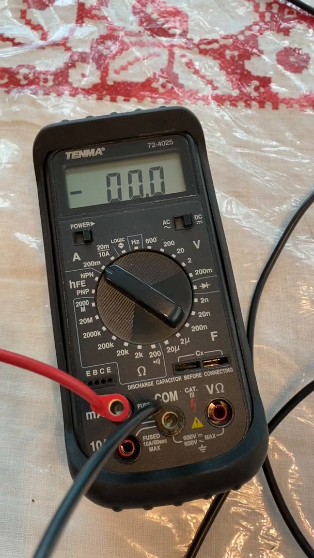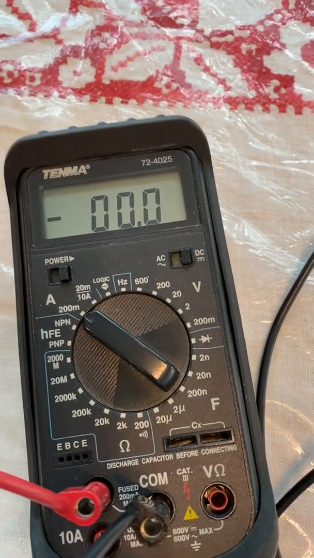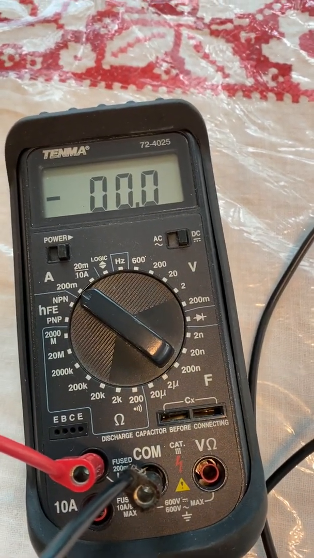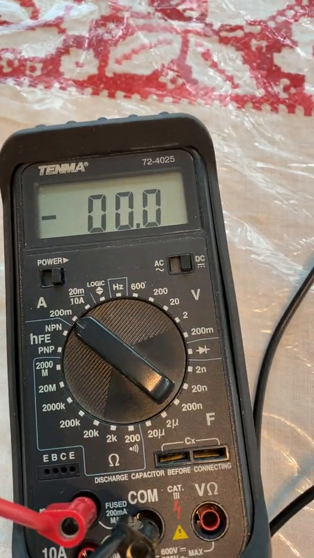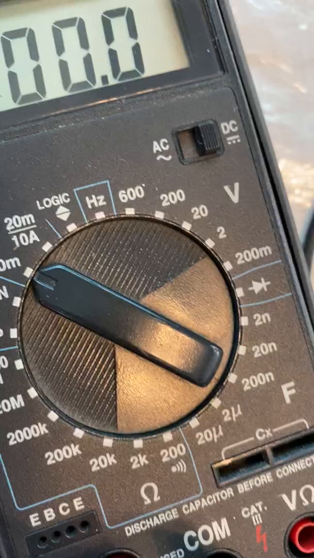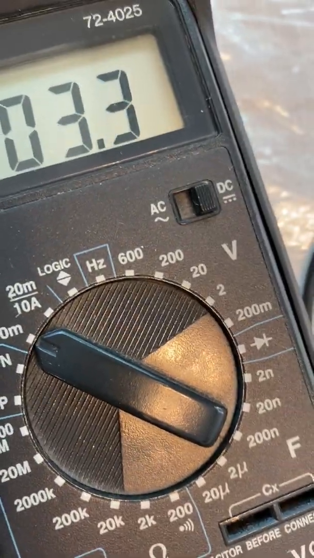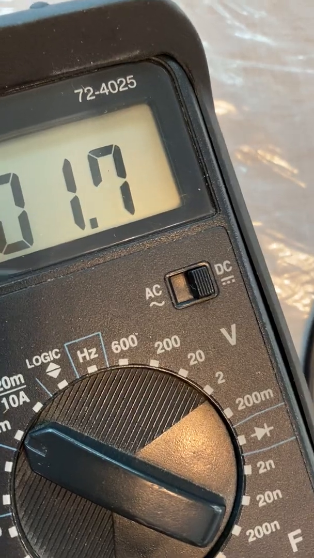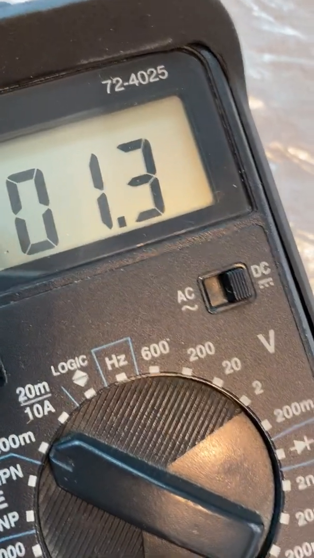So we are going to start with 10 milliamps if we can do it. Or maybe simply 1 milliamp if we can do it. So we want to bring this as low as possible.